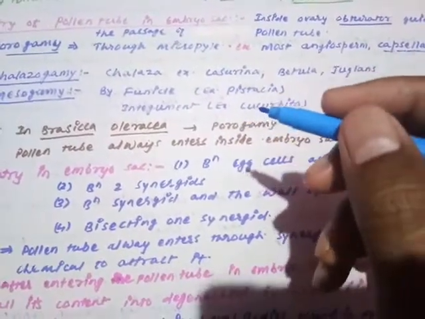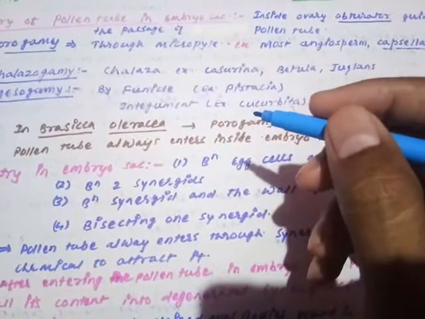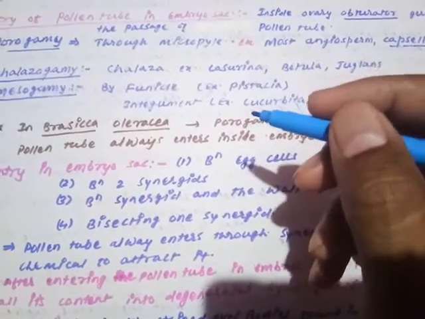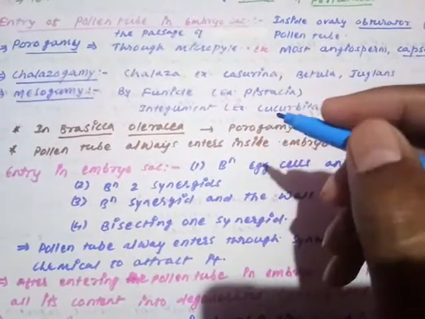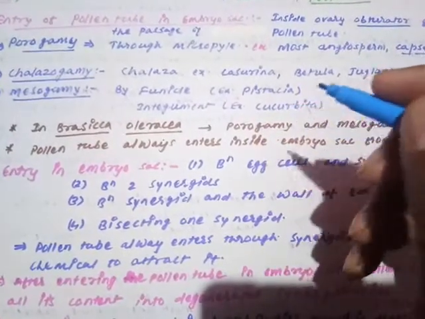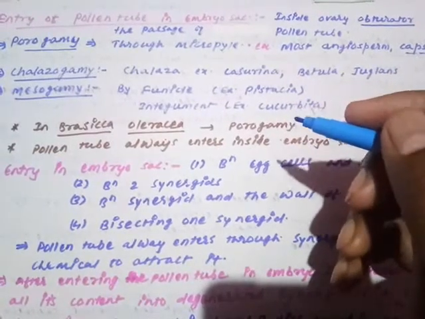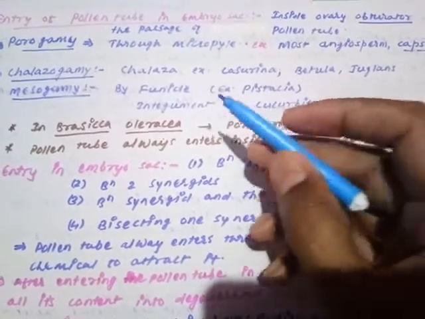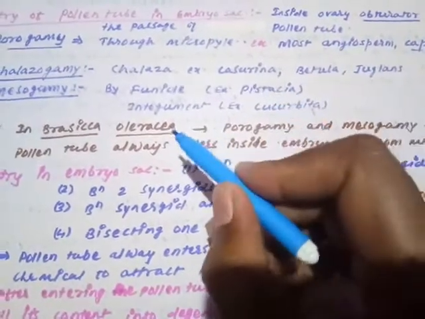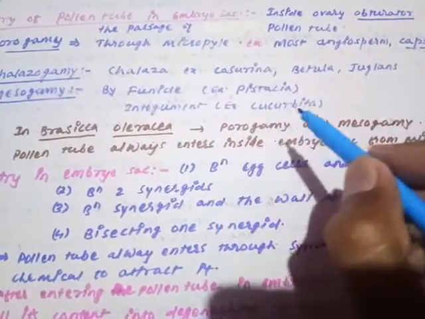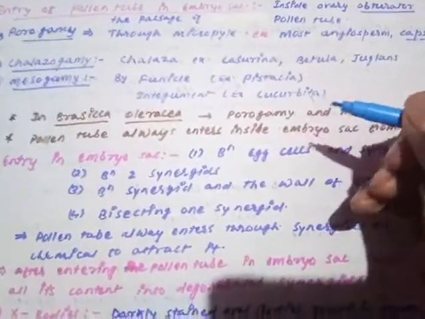Usually porogamy is through the micropyle, chalazogamy is from the chalaza only, and mesogamy is when these two pathways are left and any other alternative pathway is taken to enter the ovule. If the funicle is used, the example is Pistacia, and if the integument is used, Cucurbita is a good example of mesogamy.